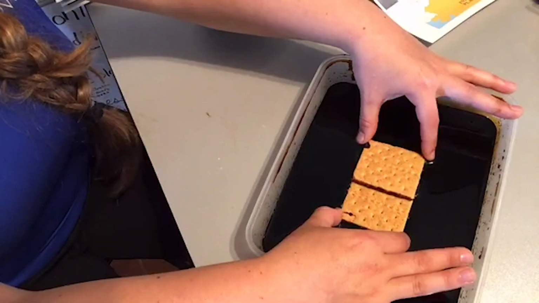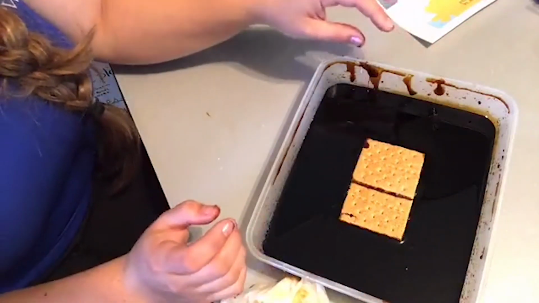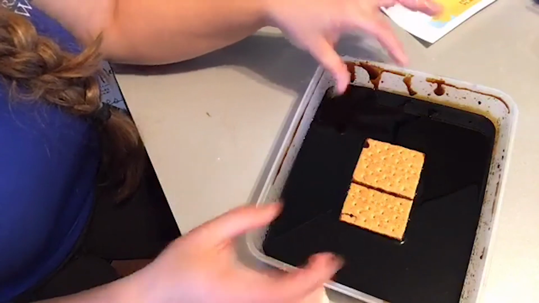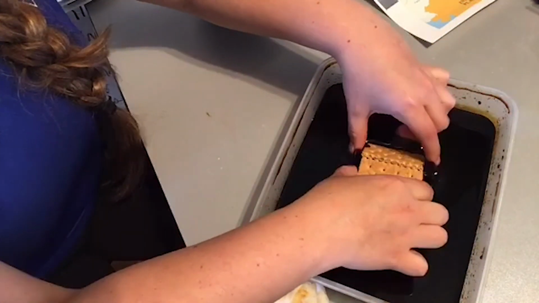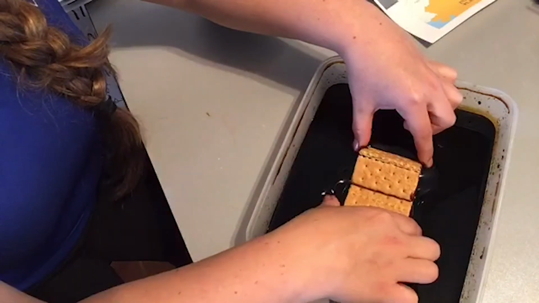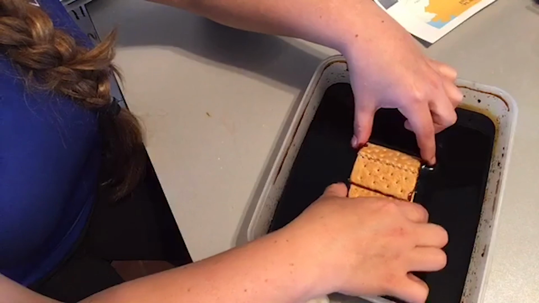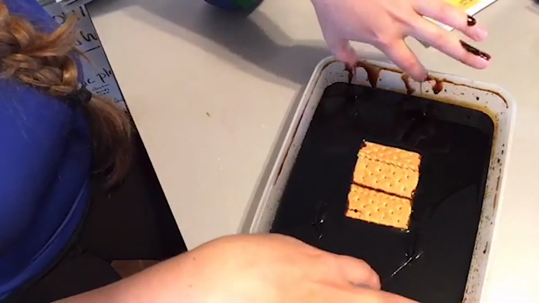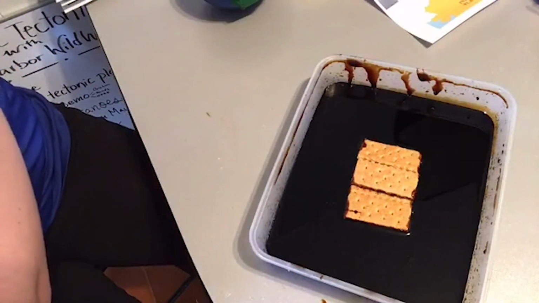That magma is going to build pressure, and this is where I think the graham cracker molasses model is a little bit better than my Oreo model, because I'm going to break that cracker to demonstrate as that magma builds pressure, we're going to get, can you guess it? A volcanic eruption. Lovely. Let me wipe my hands off here.